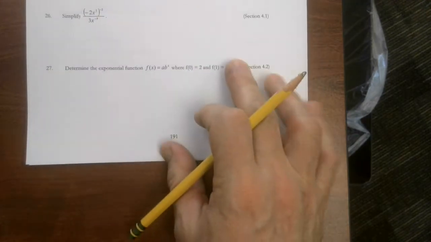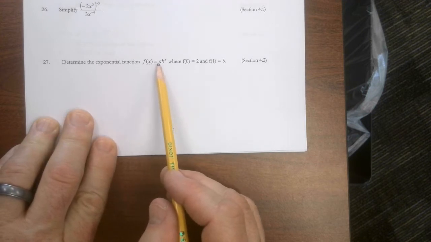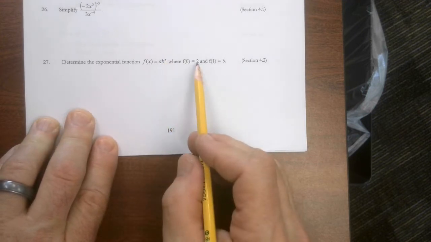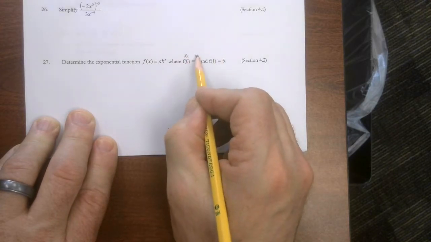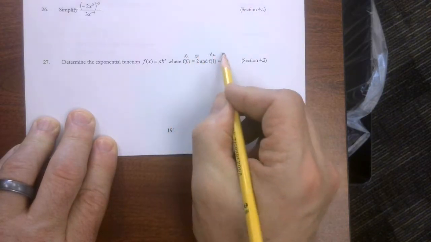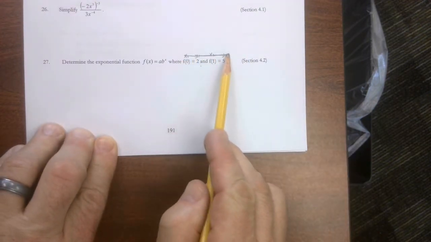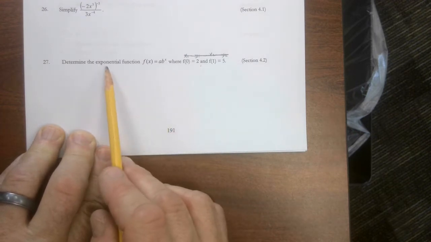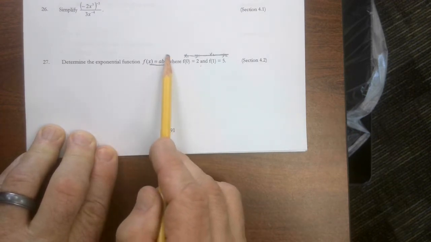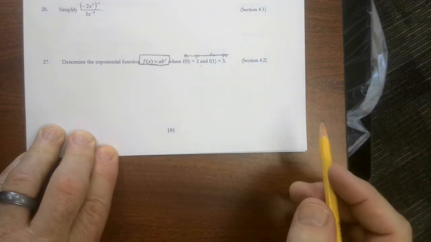All right, so let's keep going with this one. Number 27, determine the exponential function f of x equals ab to the x. Now, I know a lot of you, when you see this, you might go, oh, this is x1, y1, this is x2, y2. I understand that instinct, but that is not what they're asking you to do. They're not asking you to find the equation of a line. They're asking you to find the equation that is categorized as an exponential equation.